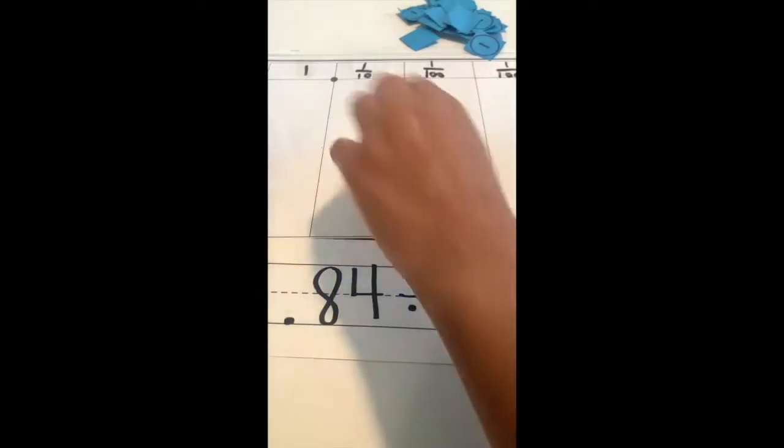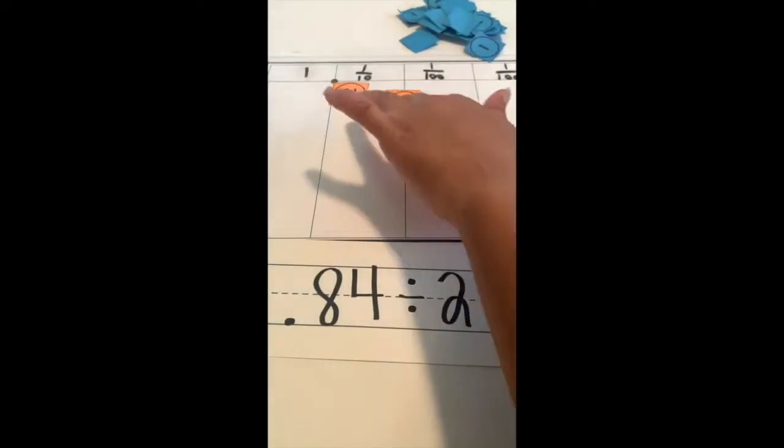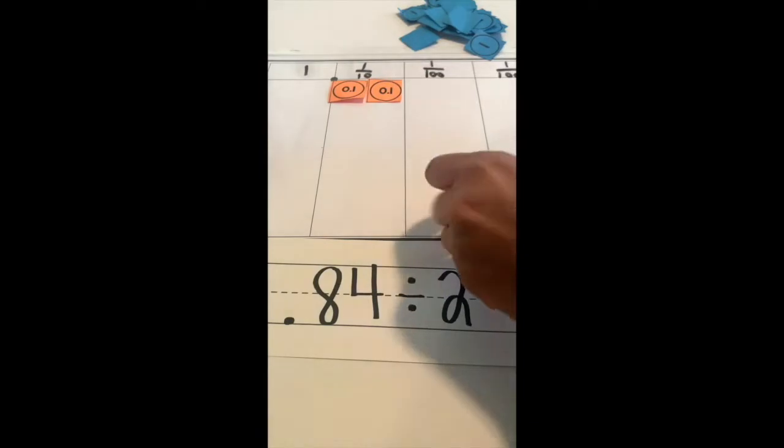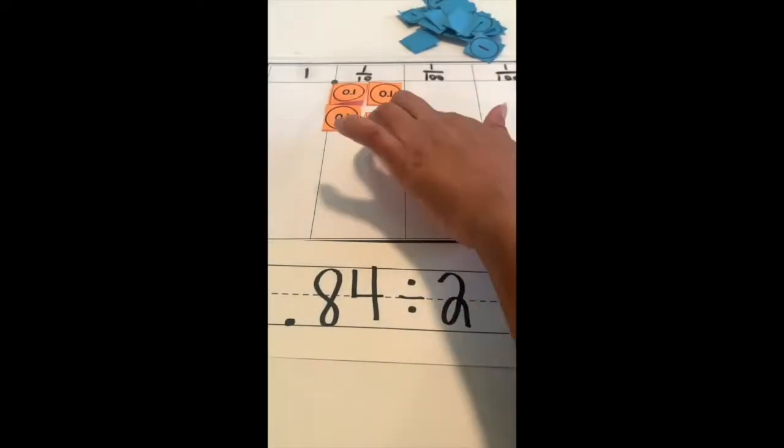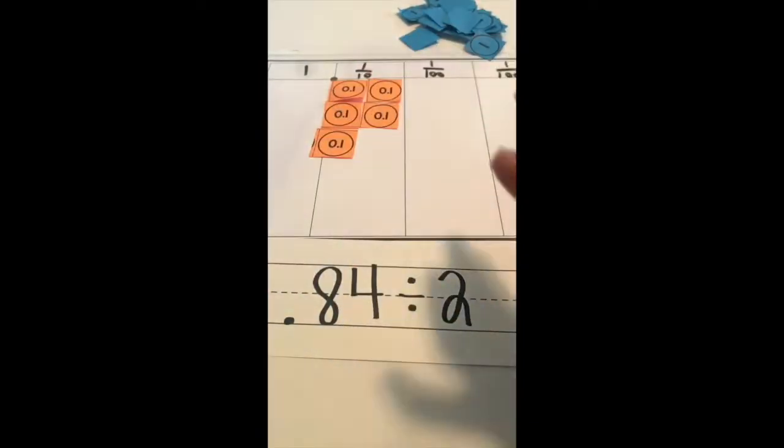I'm going to find the quotient of 84 hundredths and 2. I'm going to start by putting 8 place value discs in the tenths place and 4 in the hundredths place.